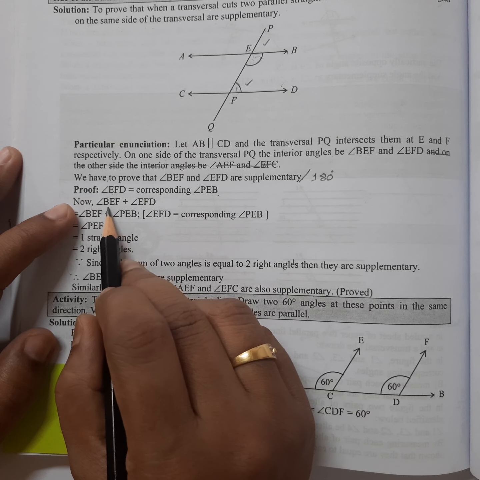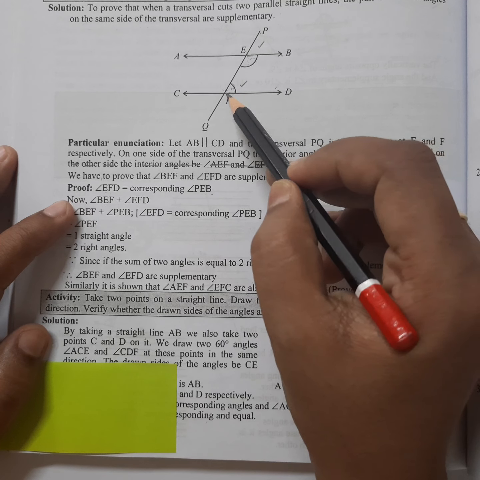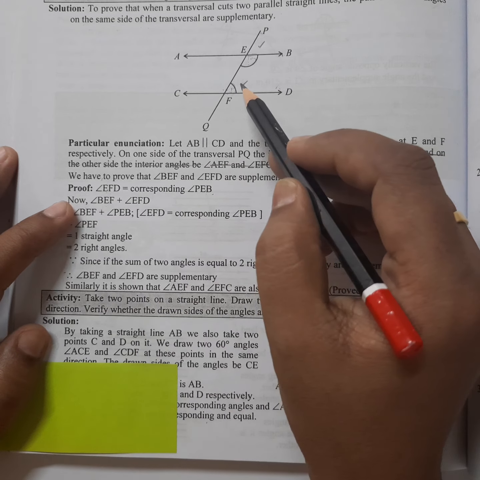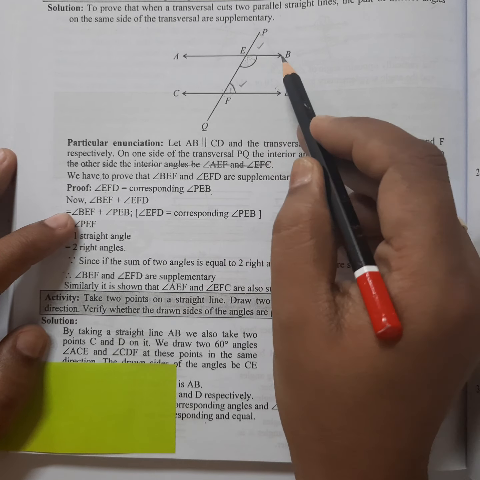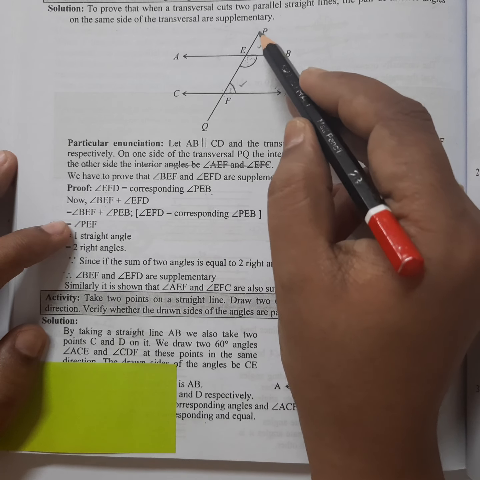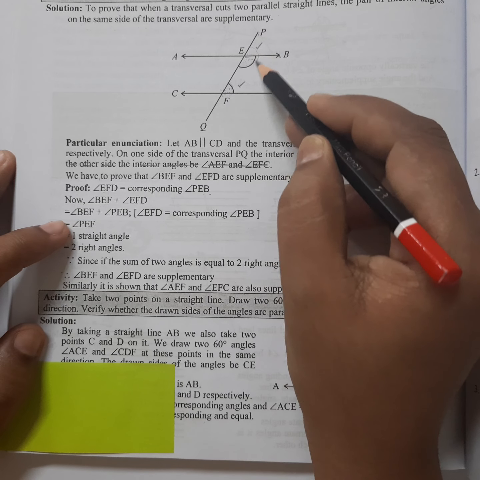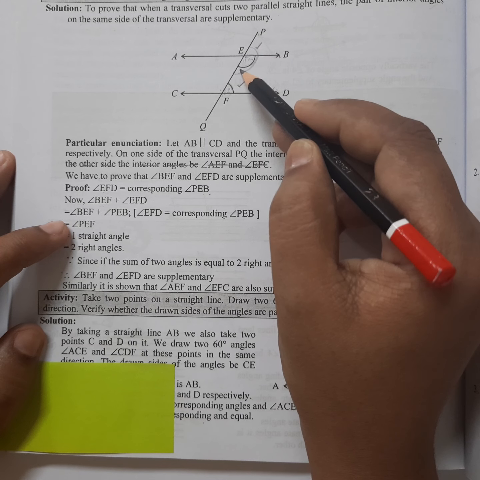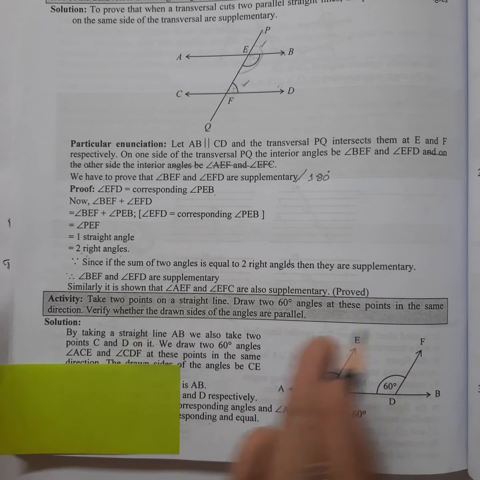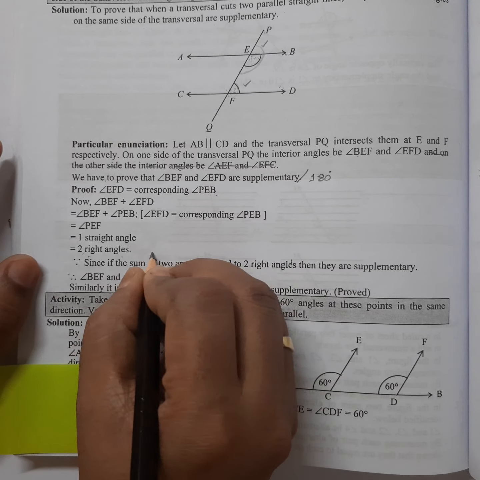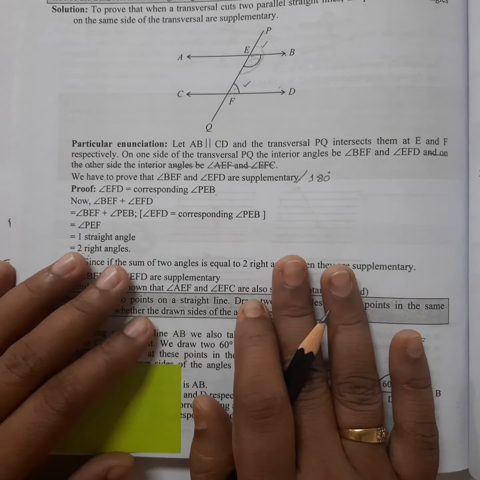And now if we add BEF plus EFD, which is what we need to prove, then we can replace EFD with PEF because both of them are equal, as we said. So we get angle PEF, or we can say also Q, doesn't matter. This whole angle is a straight line. That means it's one straight line, two right angles. So we have already proved that. You can write down the proof over here. If the question is changed, then you can adjust yourself and write down whatever the question requires.